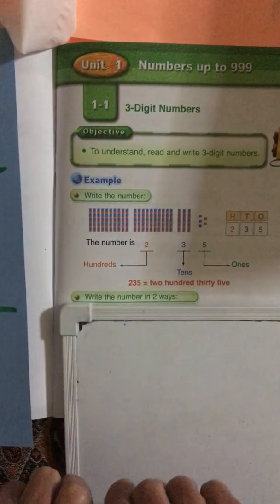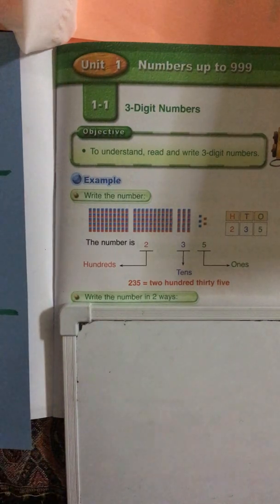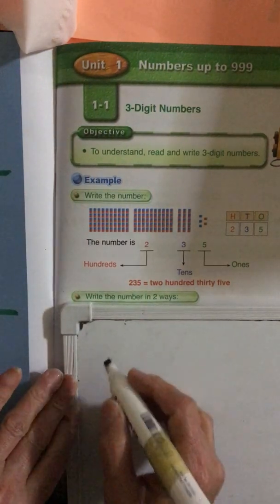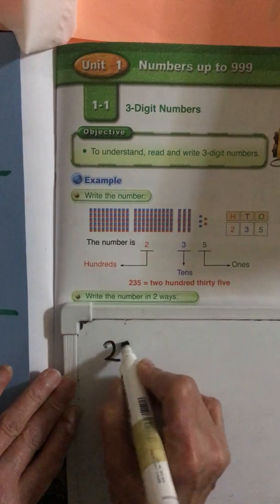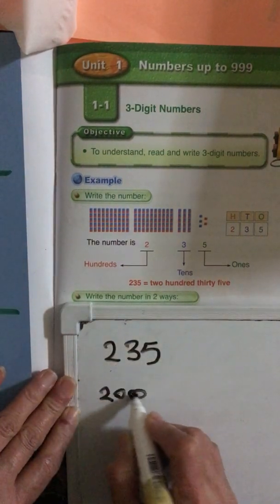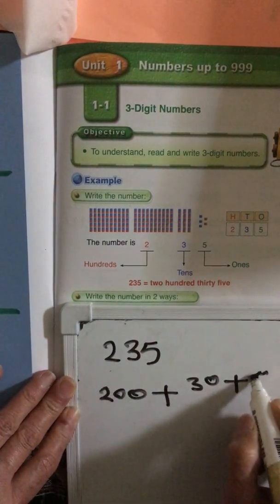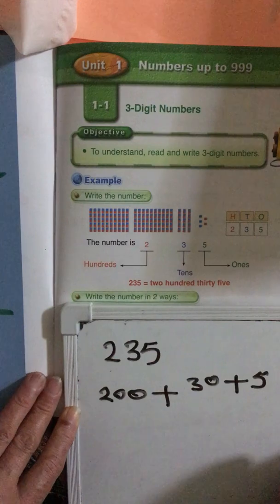Now I can write it in expanded form. In expanded form, if you are going to write the number in expanded form, it means 235. It means 2 in the 100 means 200, plus 3 in the 10, 30, plus 5. This is the expanded form for my number.